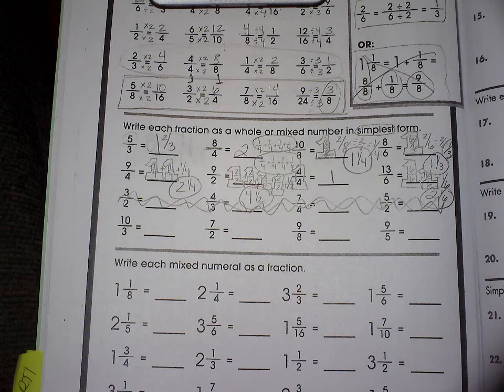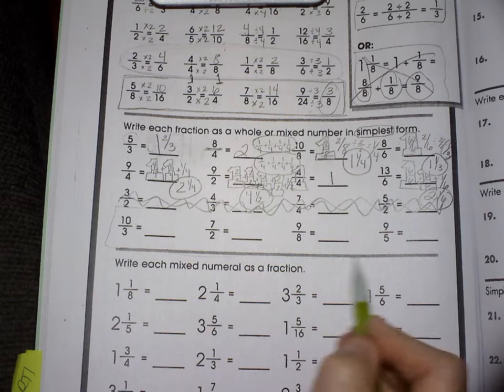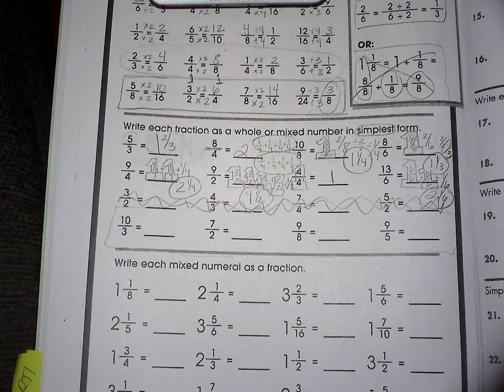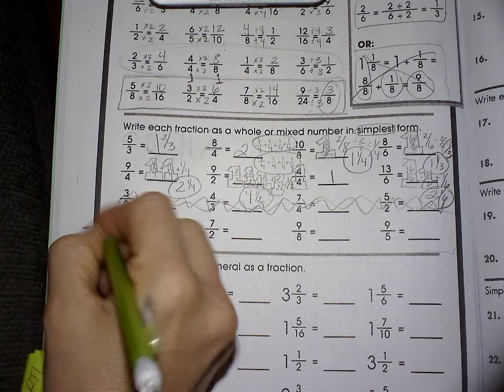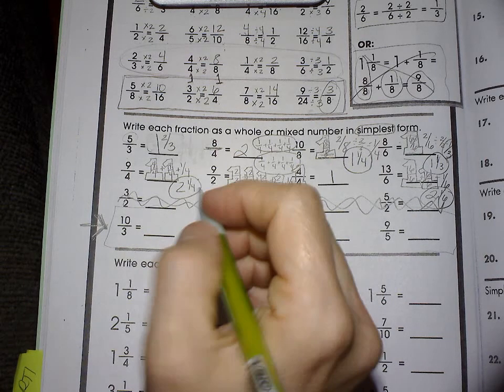Okay, and then this last row here, I want you to try and do yourself. And then we're going to come back and check your work. So try and do that last whole row by yourself, starting with 10/3. Okay, let's check our work.